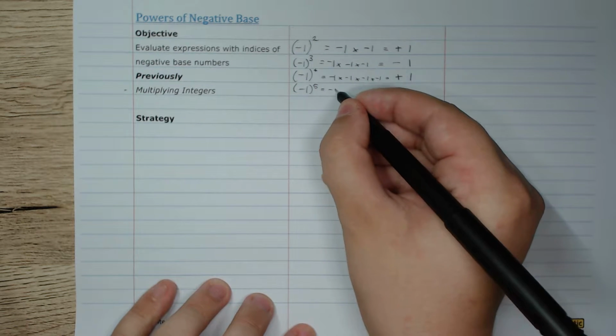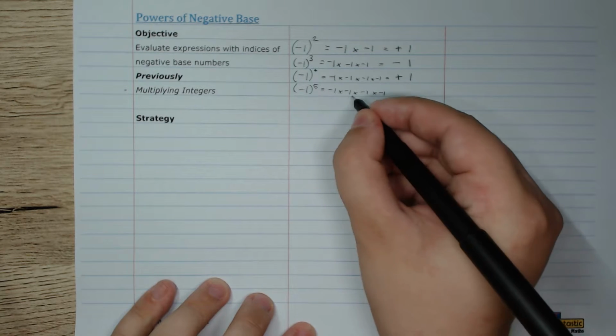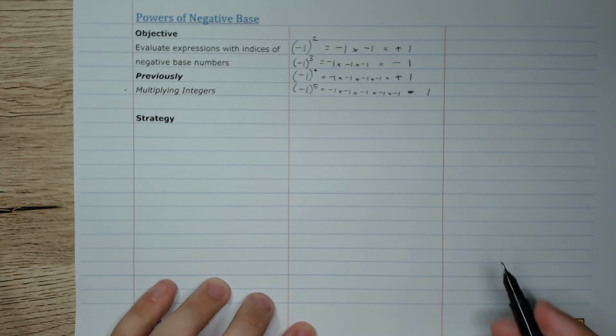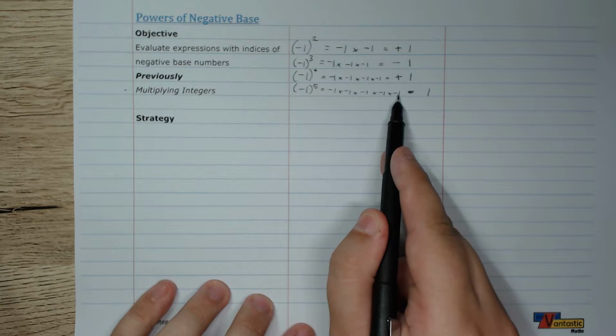To the power of 5. 1, 2, 3, 4, 5 equals 1. Positive or negative? Negative, positive, negative, positive, negative.